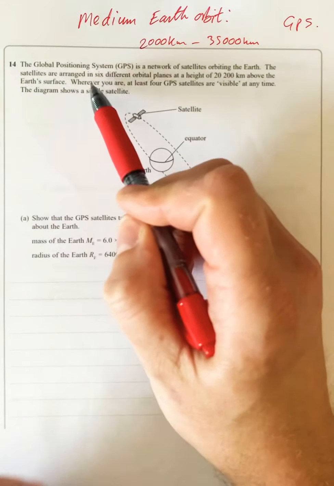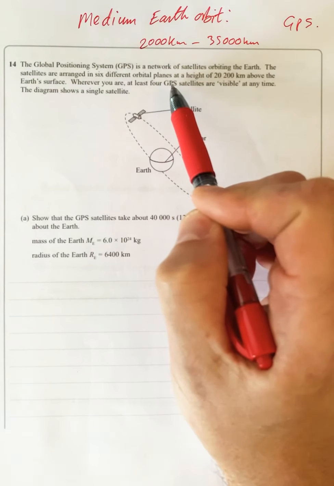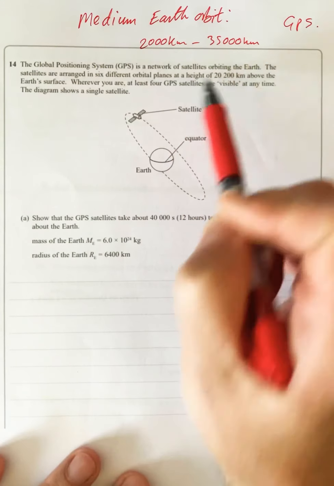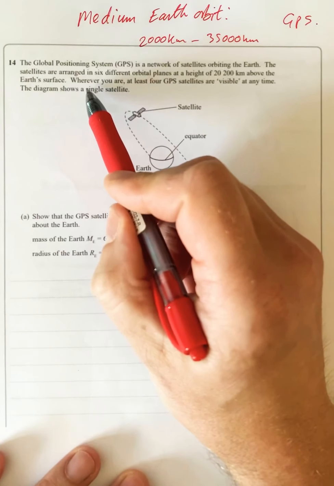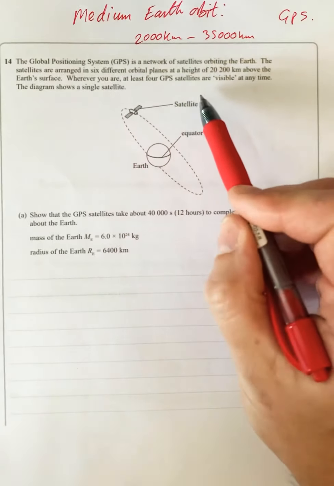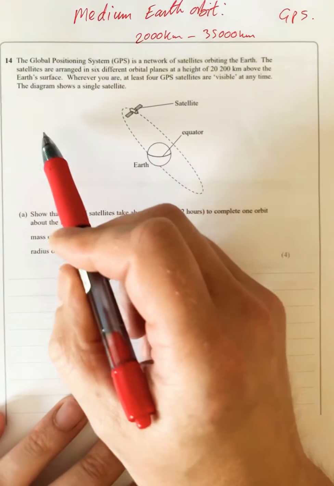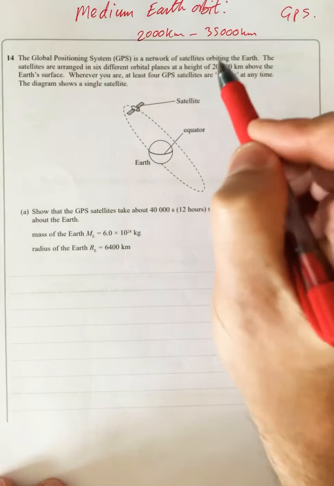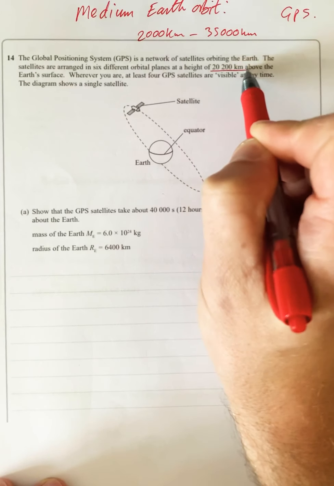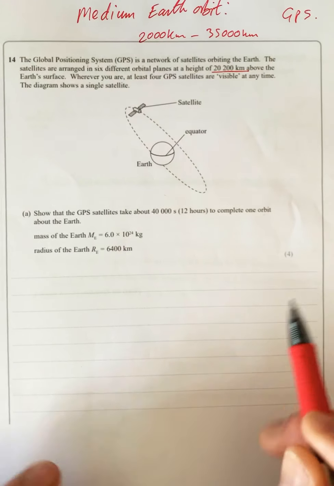So we've got Global Positioning System, GPS, is a network of satellites orbiting the Earth. The satellites are arranged in 6 different orbital planes at a height of 20,200 kilometers above the Earth's surface. Wherever you are, at least 4 GPS satellites are visible at any time. The diagram shows a single satellite.